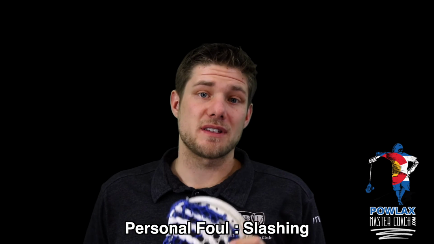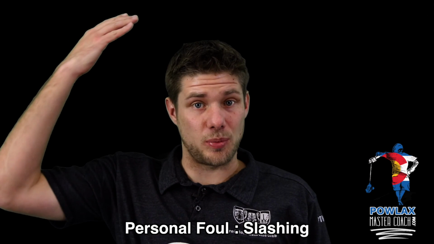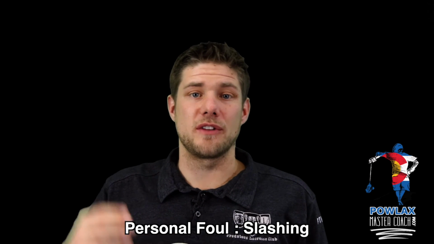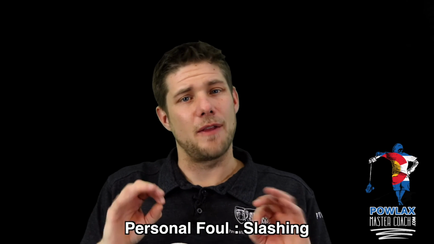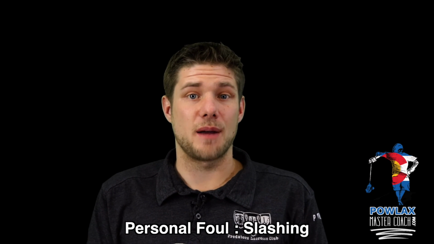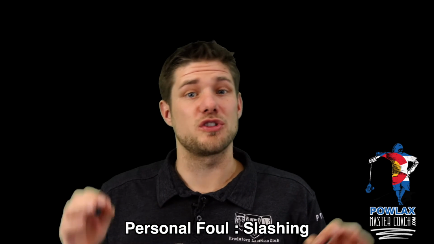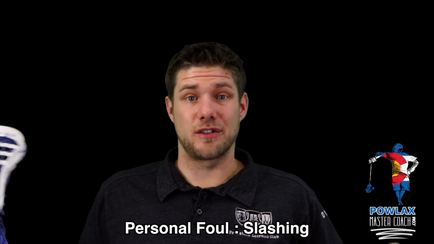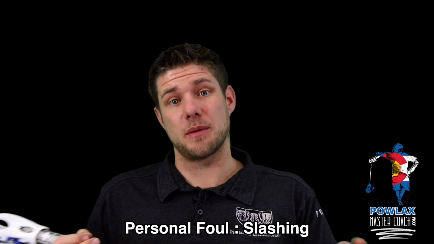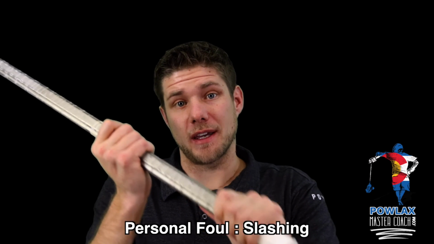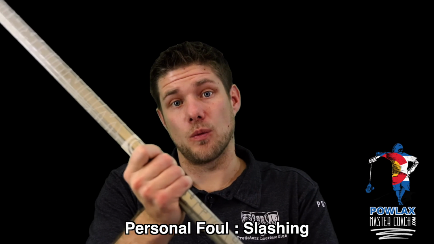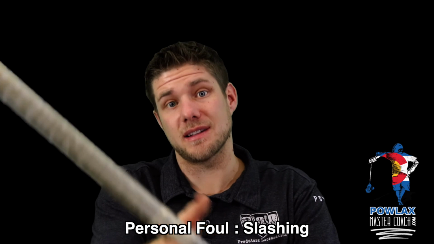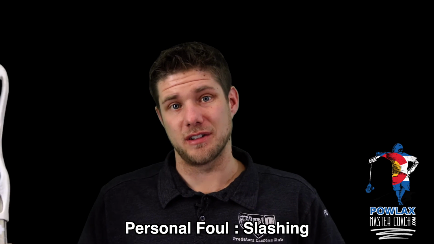Now, also with this, anytime a stick hits a player's head, it should be a slash, but if it barely touches the helmet and there's no real impact, oftentimes referees will call that a brush, which is not a slash. Finally, all one-handed checks are considered slashes. Now, there's one big exception to this. If a player is trying to make a two-handed check and one of his hands accidentally slides off, that will not be considered a slash.